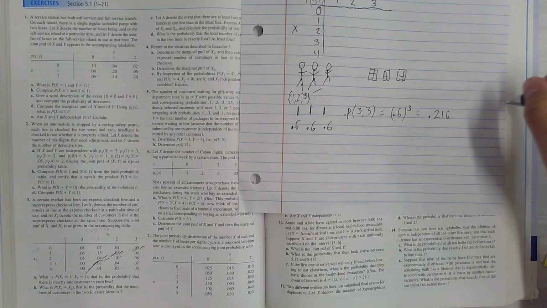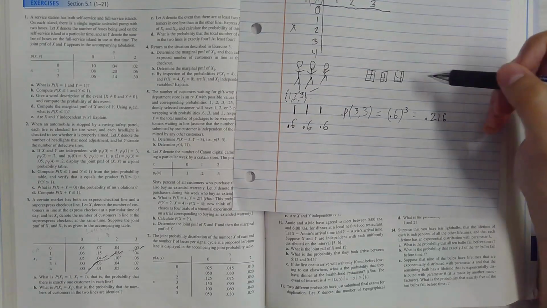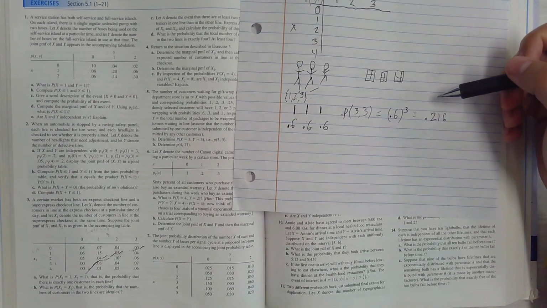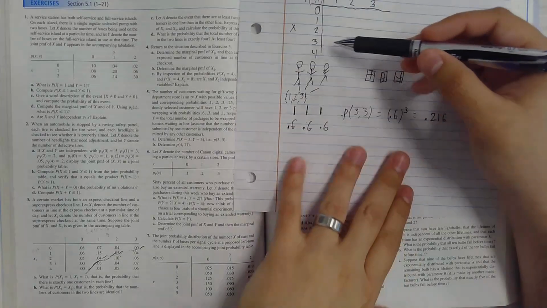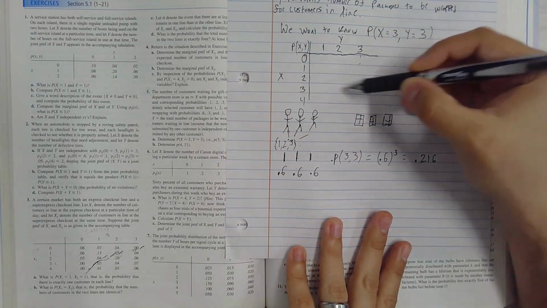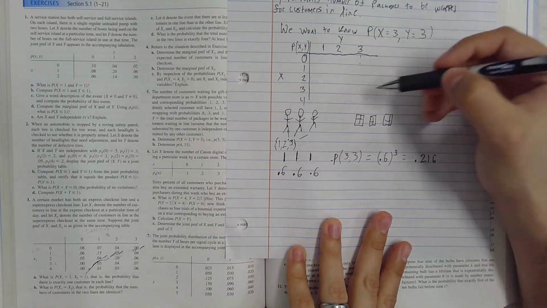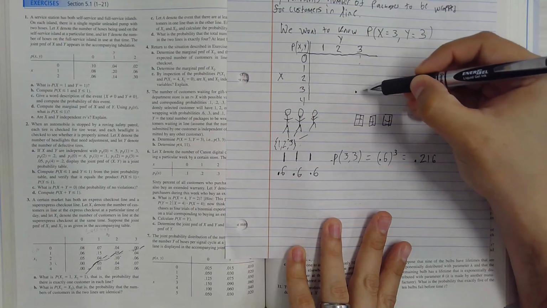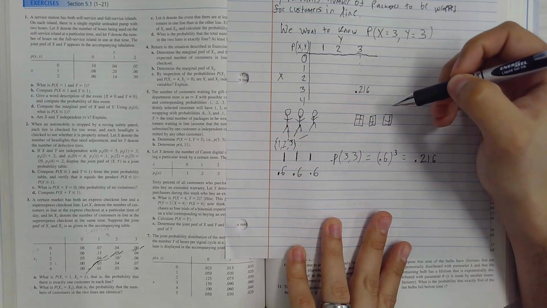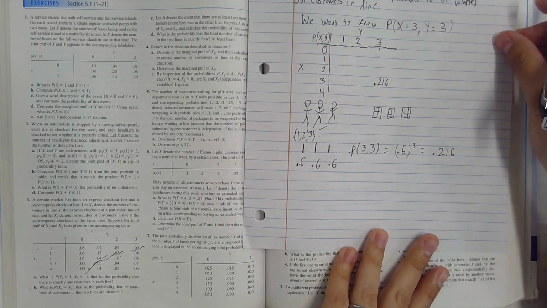Okay. So the probability that we have a 3 and a 3 has to be 0.216. Right?